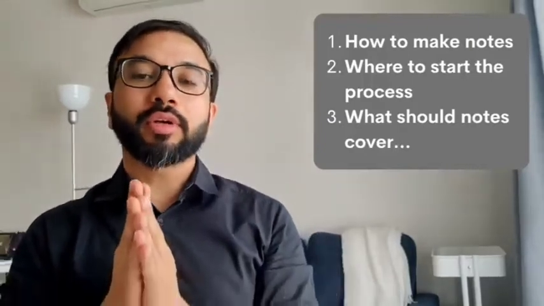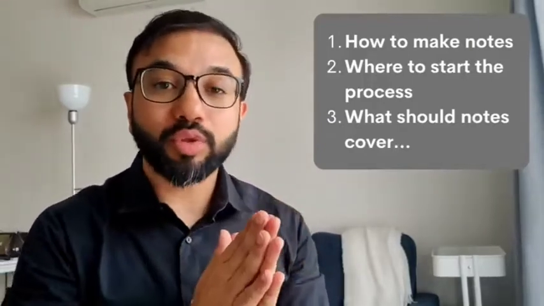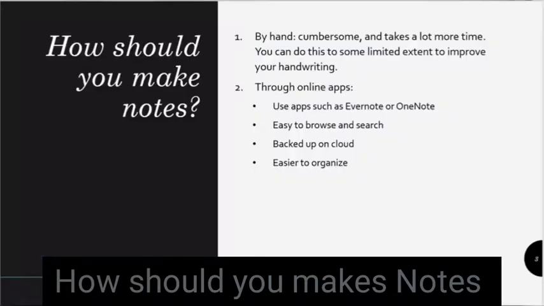Today I'm going to help you understand note making. I'm going to cover various aspects of note making: how to make notes, where to start making notes, what kind of things your notes should cover, what the notes for the static portion and for the current portion should be, and what ways you can actually go ahead and make notes.